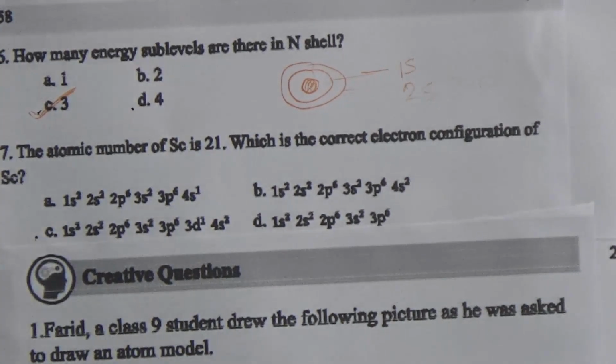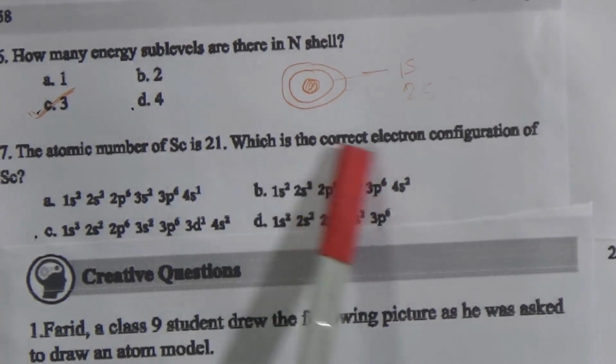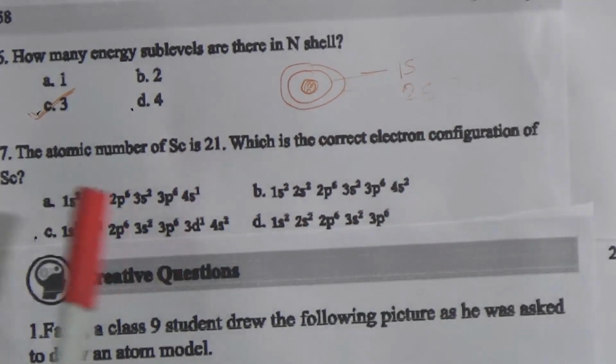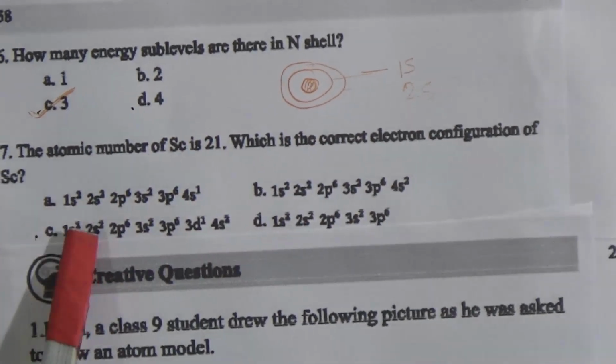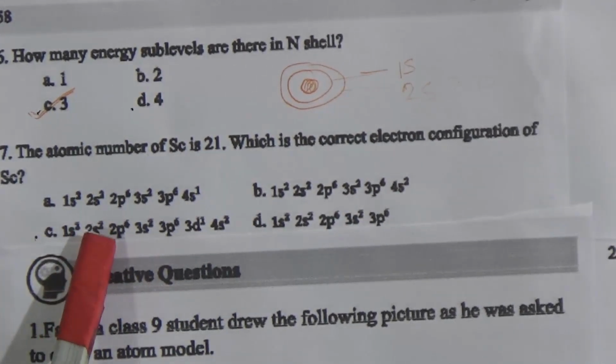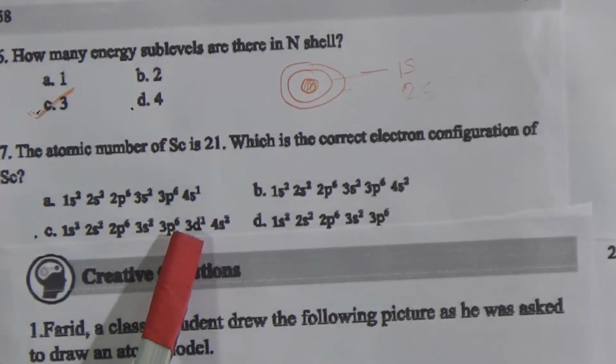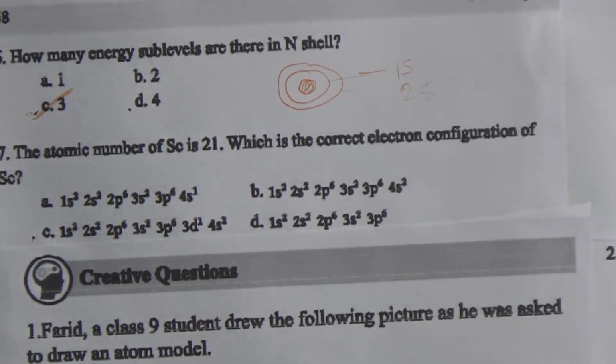And in the scandium, atomic number of scandium is 21, which one is correct electronic configuration, dear student. Then it will be the correct 1s2, 2s2, 2p6, 3s2, 3p6, 3d1 and 4s2.